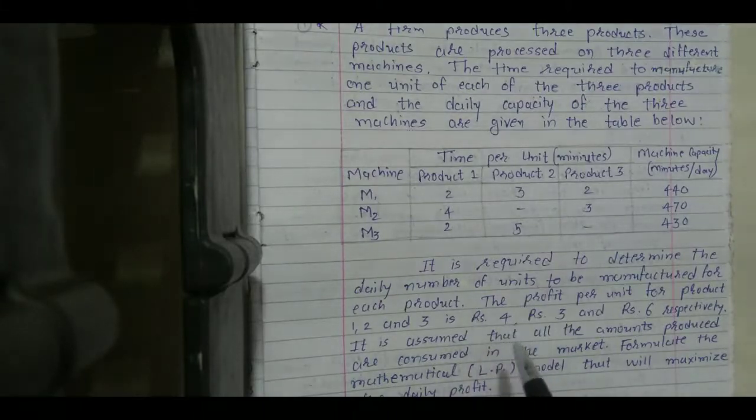Okay, and we have to determine how many products we have to produce for products 1, 2 and 3. It is assumed that all the amounts produced are consumed in the market. Formulate the mathematical, meaning linear programming, model that will maximize the daily profit.